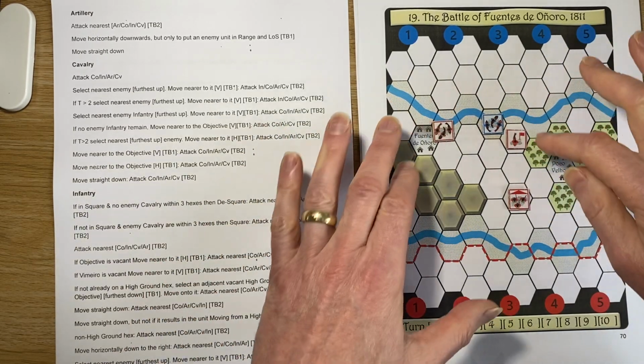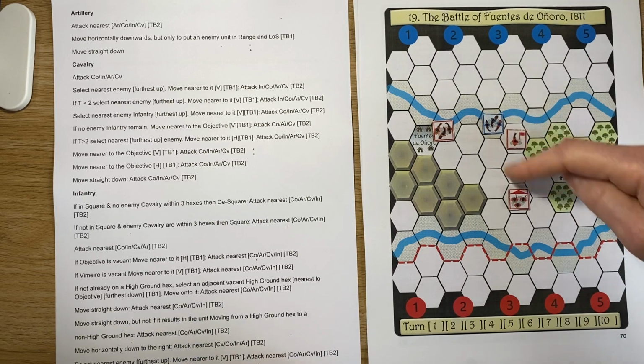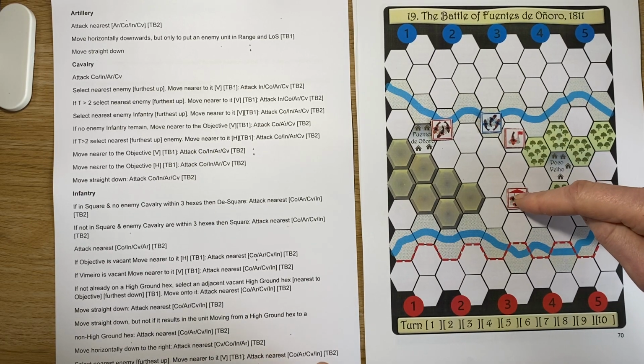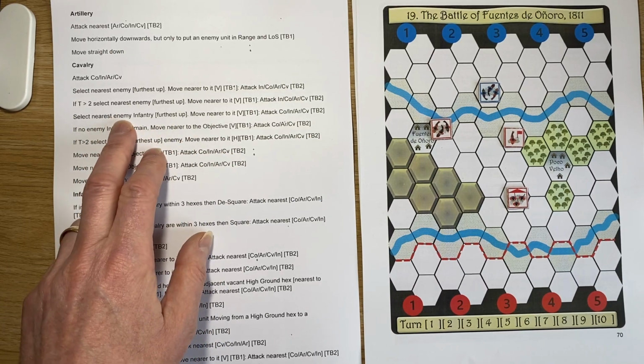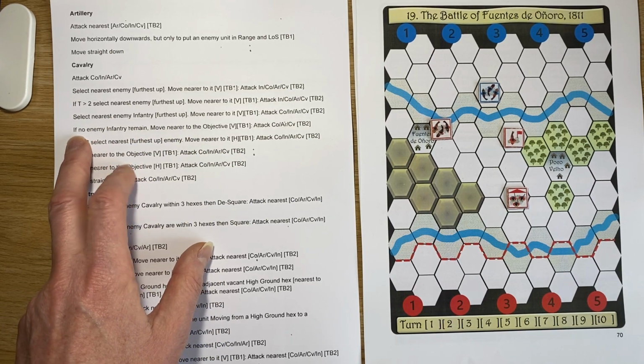So it can still get into combat with other units, but it was originally aiming to move nearer to that unit. So just got to read those carefully. There aren't too many of those, but just watch out for them when they appear.